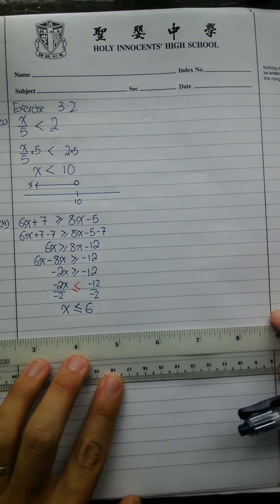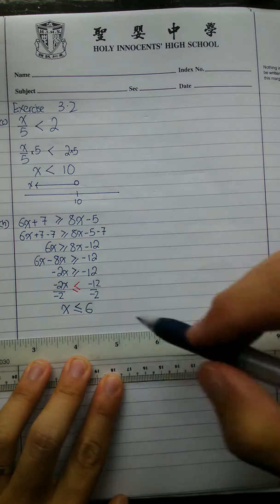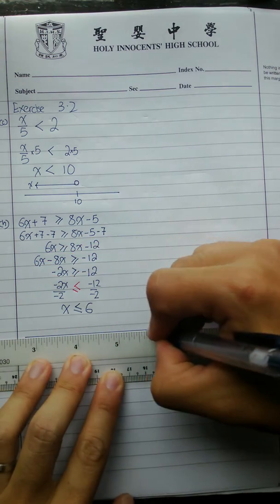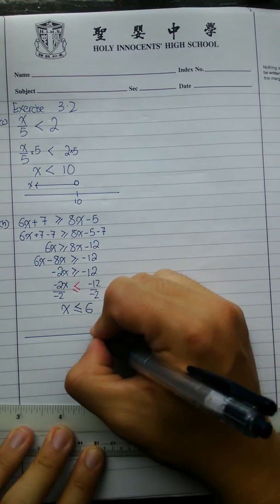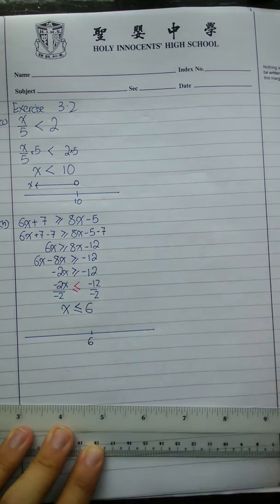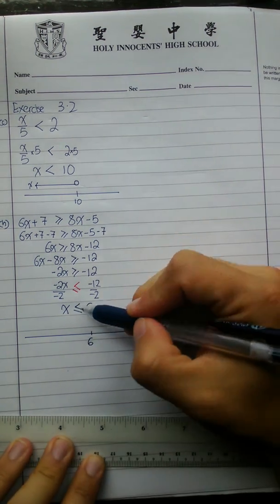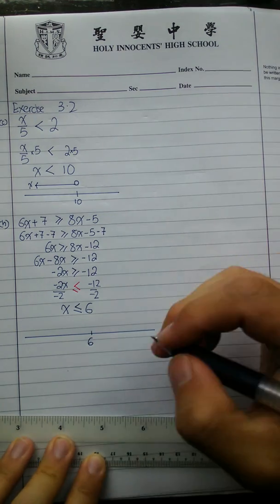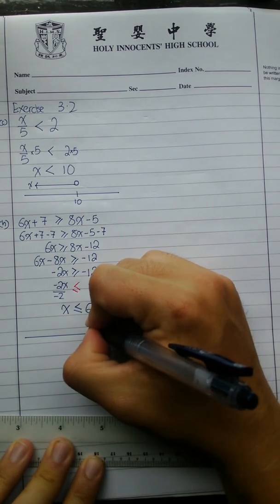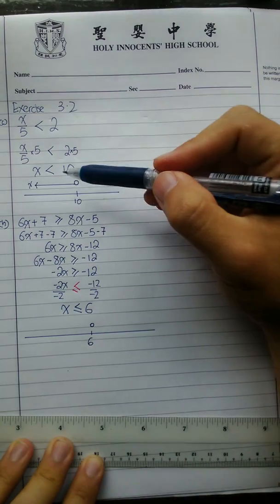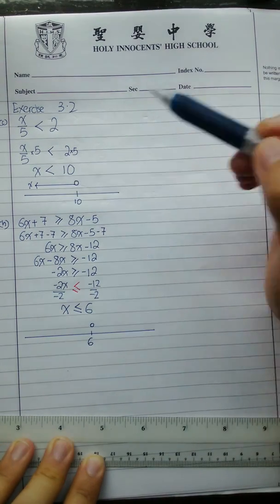Now again, the question asks that we draw a number line. So we get 6. Lesser than or equals to. Notice that now we have this or equals to sign there. Back then it was non-inclusive of 10.